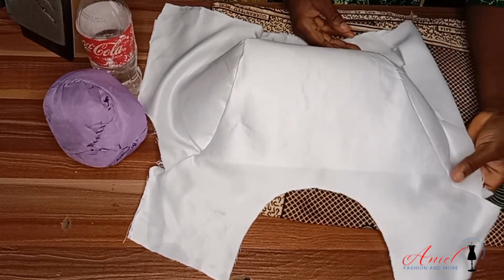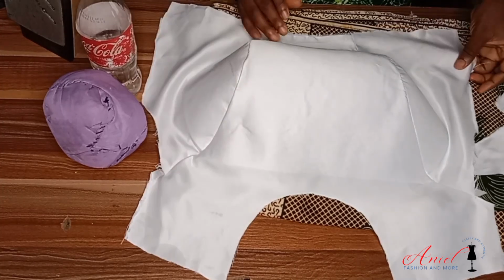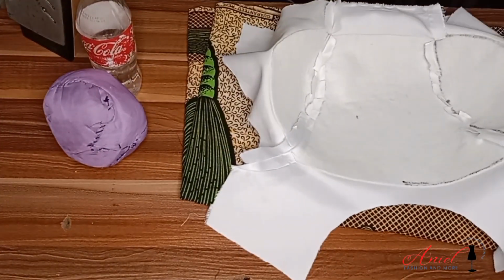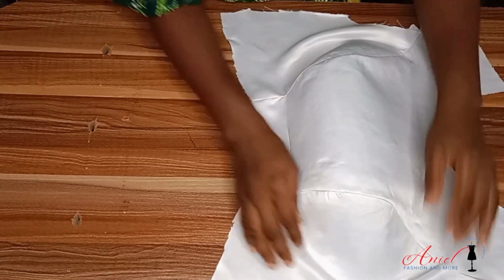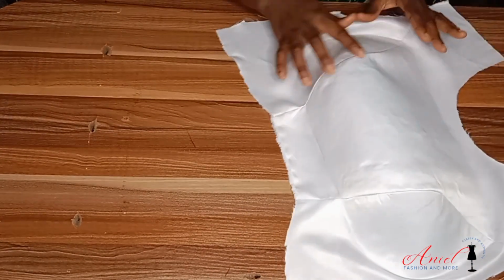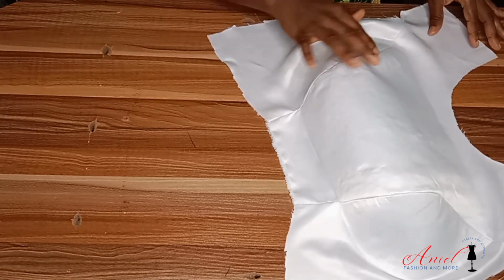And here is the end result. You can see how beautiful the bustier came out. When you draft your pattern well, you sew it in the right way, and you also iron it well, you are going to get a beautiful result. So here is how to draft, cut and sew a princess bustier.